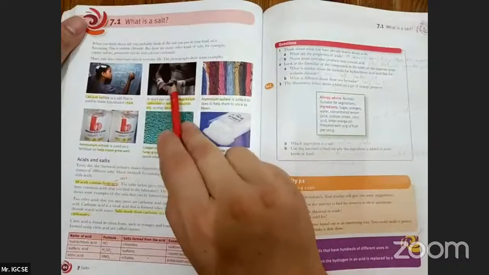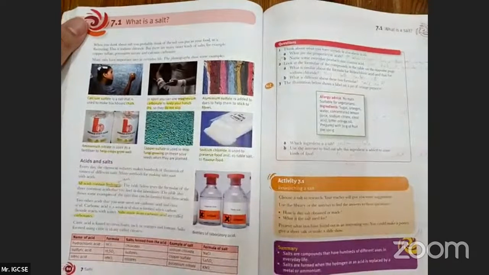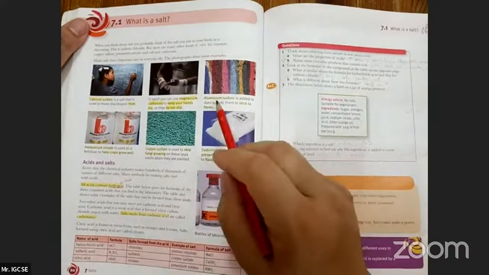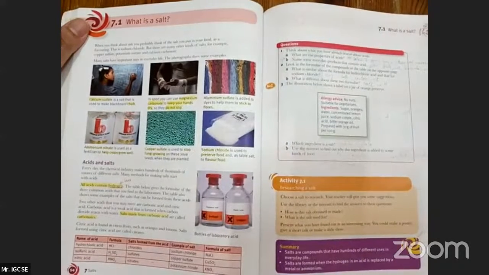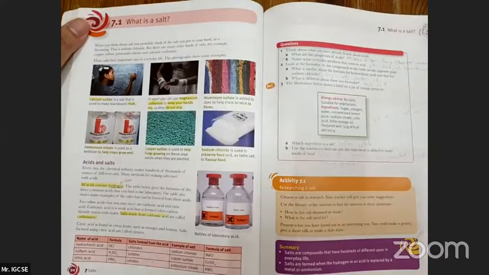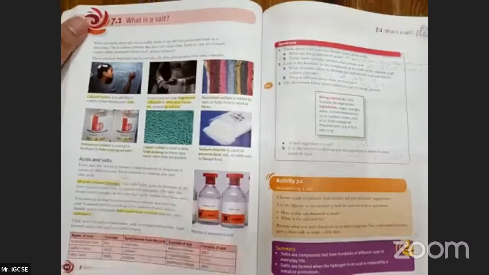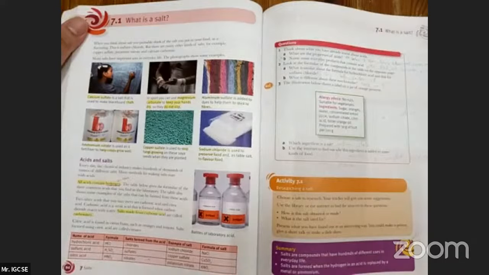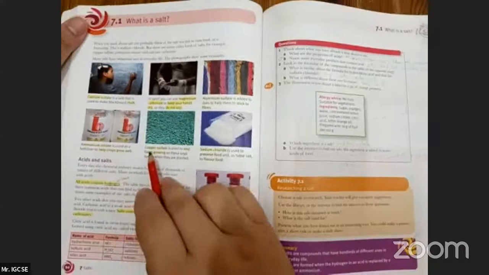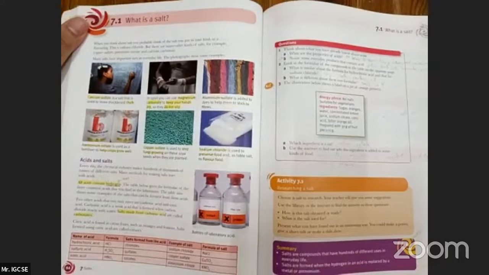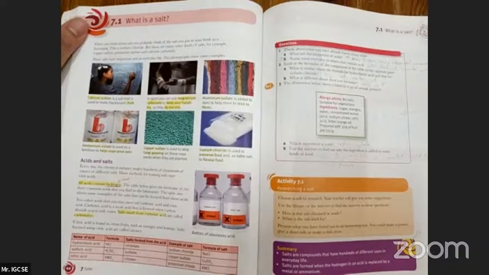Magnesium carbonate, to dry your hand. Aluminum sulfate, to add to the dye. Ammonium nitrate, fertilizer. The copper sulfate to stop fungi growing on these soya bean seeds.